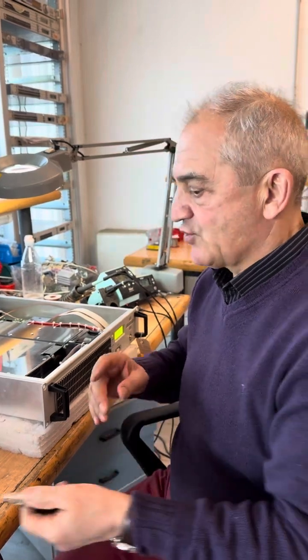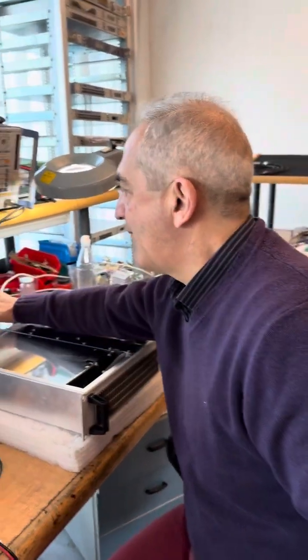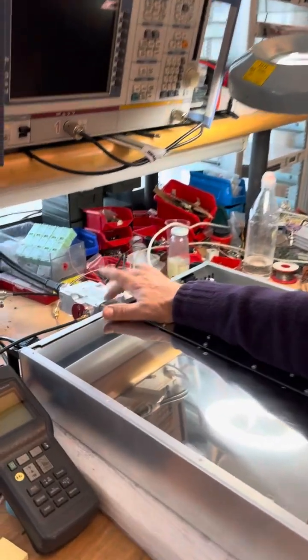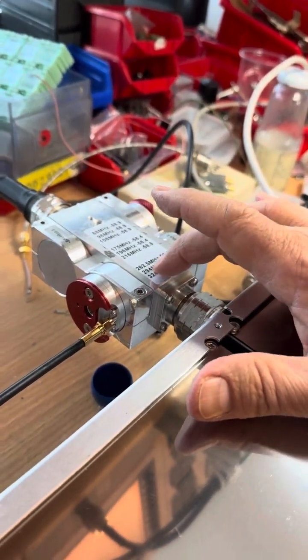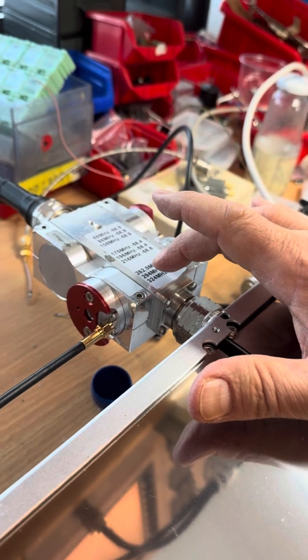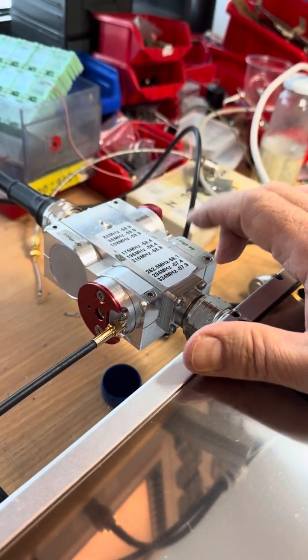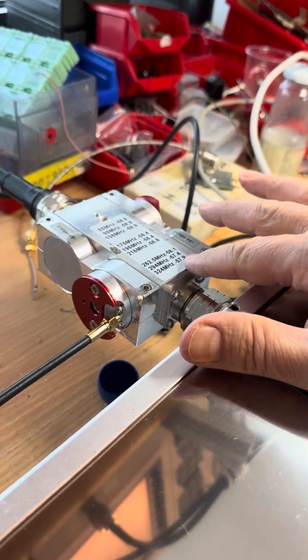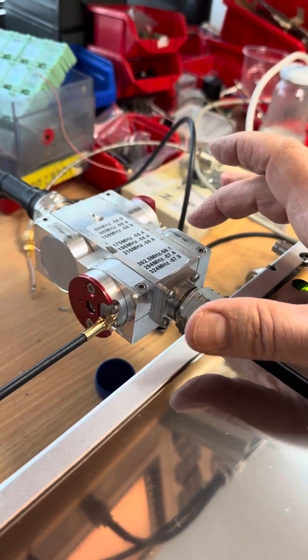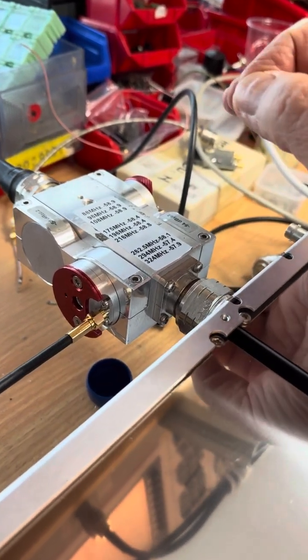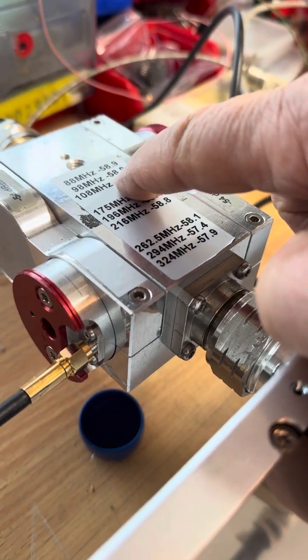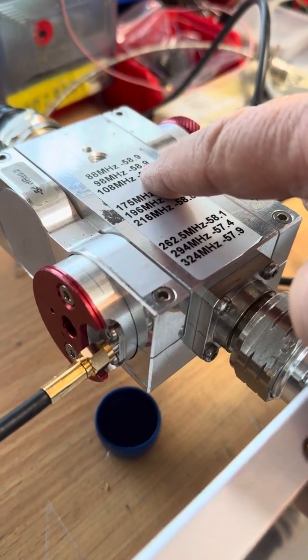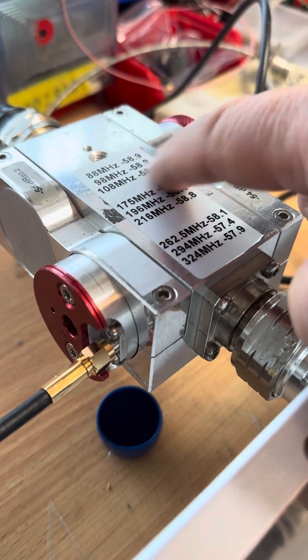So I show you again. We have this coupler that is absolutely linear, and this one is absolutely linear also in the band. There is just some small variation. You can see we have minus 58 dB attenuation at 98 megahertz.